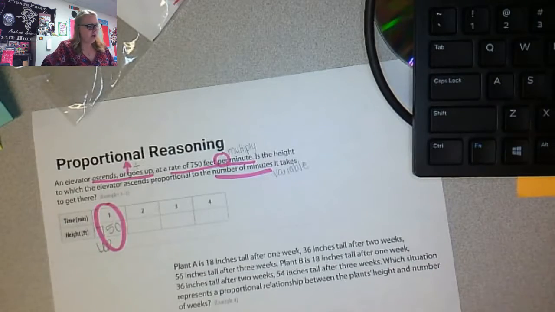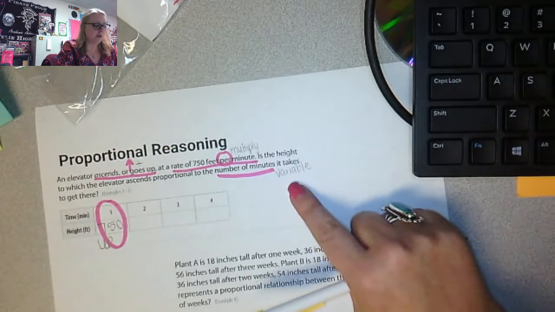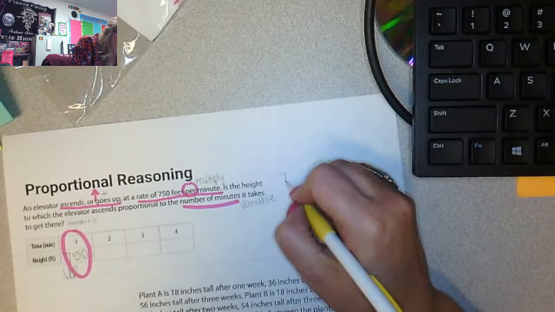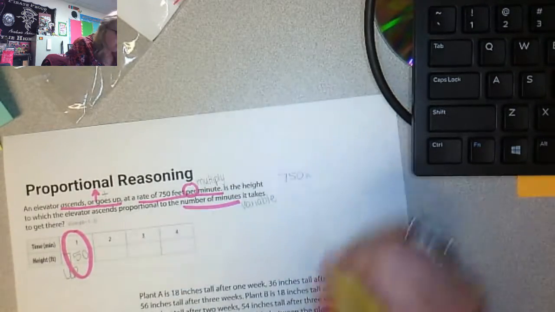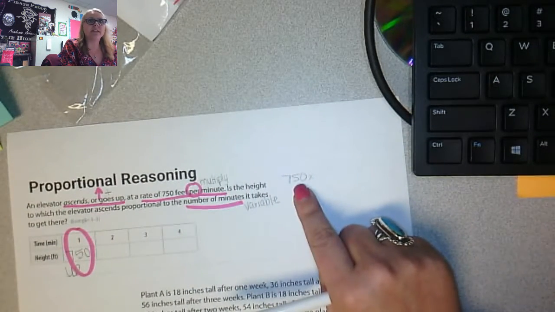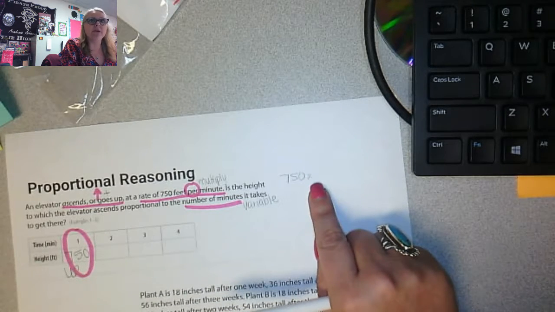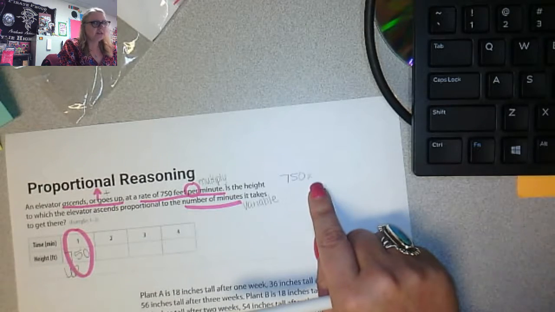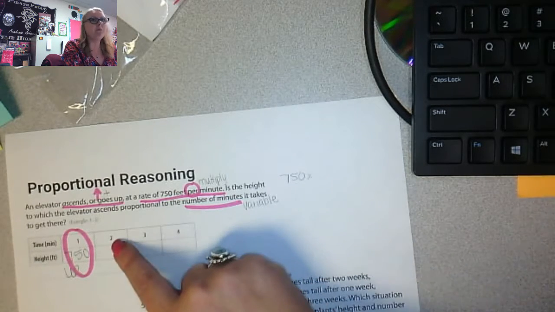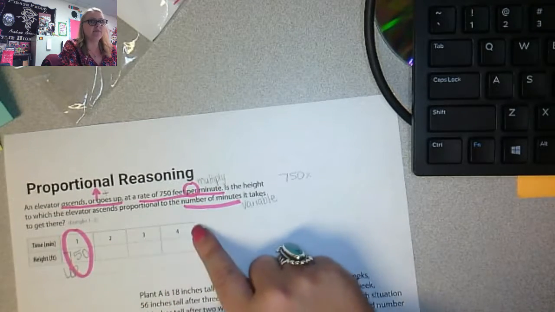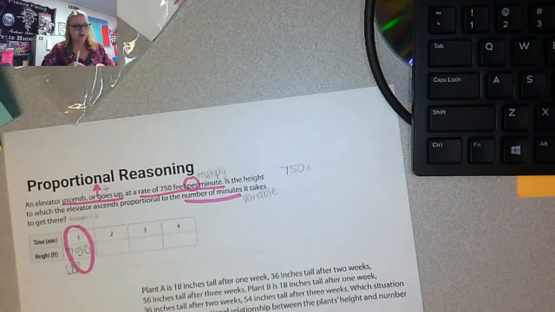Now, the equation for this one would be 750x, because we know it's 750 since that's how much it goes up per minute, but the x stands for the number of minutes because we're not sure how long we're going to be in the elevator. The next thing I'm going to do is multiply 750 times 2, 750 times 3, and 750 times 4. So I'm going to go ahead and do that next.